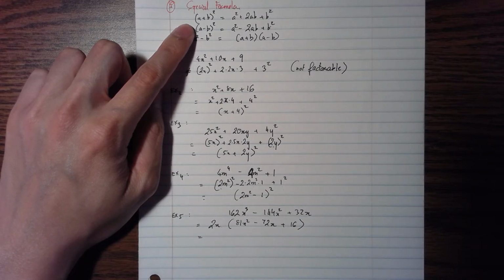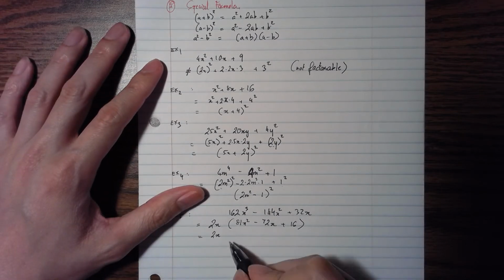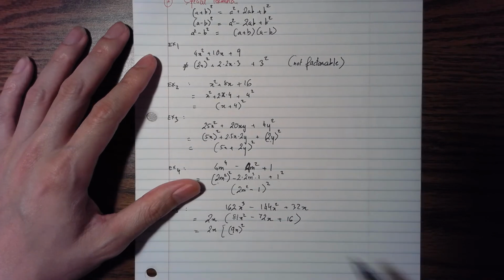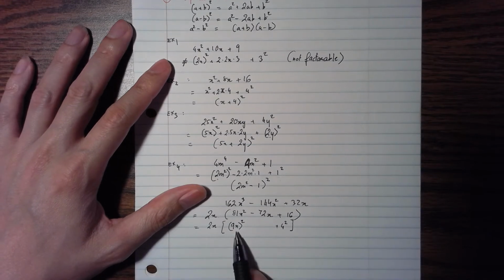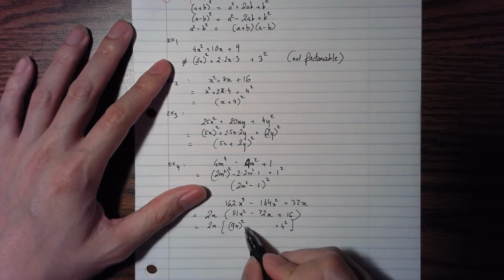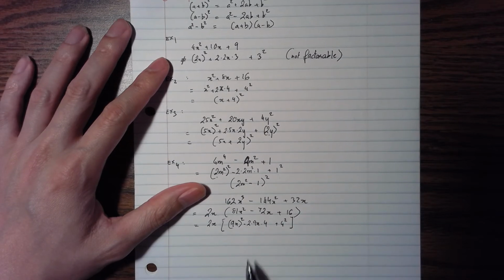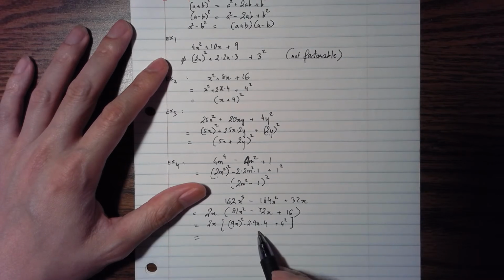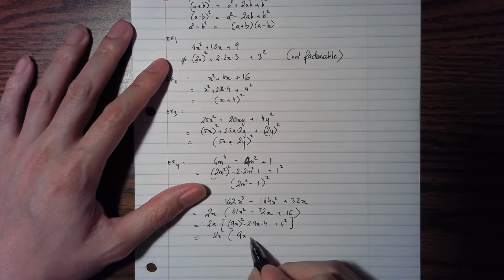Let's see if it is factorable or not. So 81x squared is nothing but (9x) squared, right? And 16 is nothing but 4 squared, right? So this is your a, this is your b. Let's see, minus 2ab gives you 72x. Yes, it is. So it means it's factorable by the special formula. So you have 2x times (9x minus 4) totally squared.